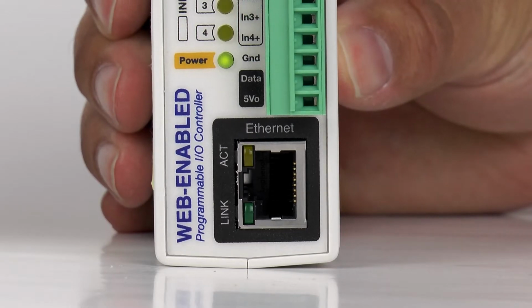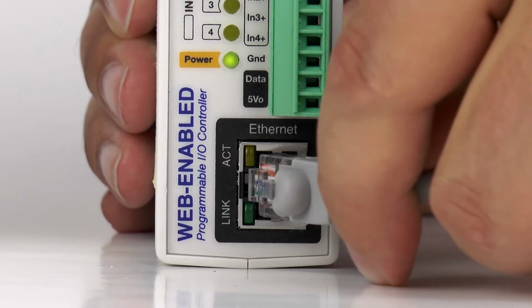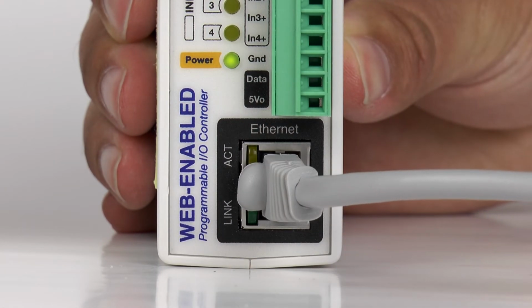Setting up a ControlByWeb device requires assigning an IP address. In this video, we'll show you how to do that while using Windows 10. Before you begin, connect your ControlByWeb device to your computer with an Ethernet cable. You'll need an available IP address from your network administrator.